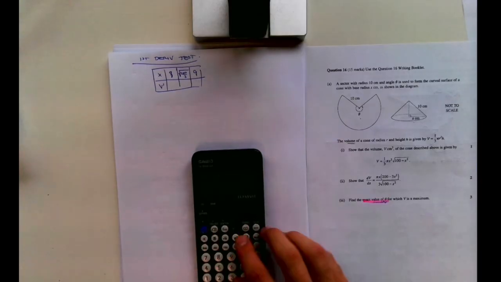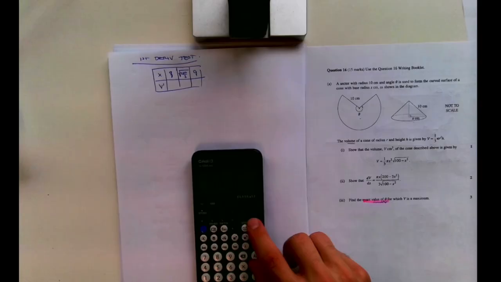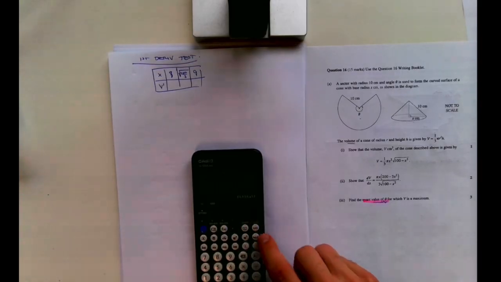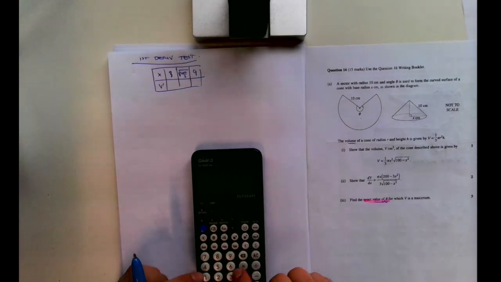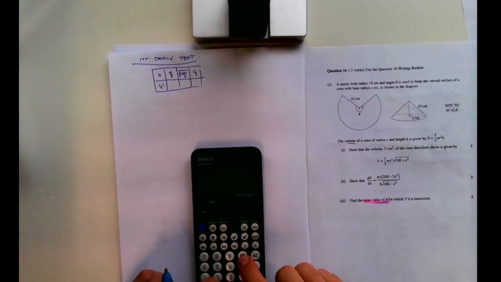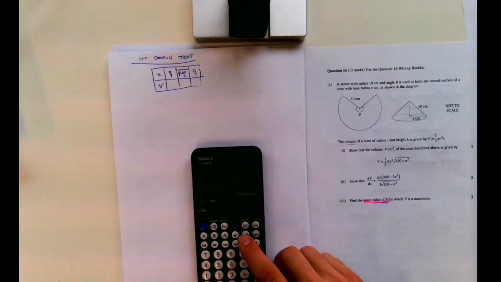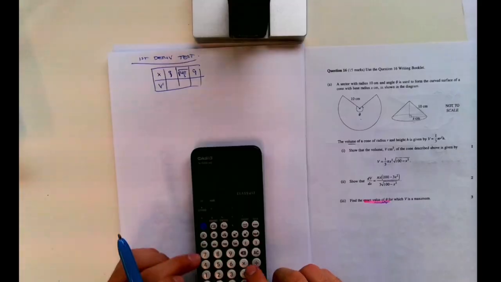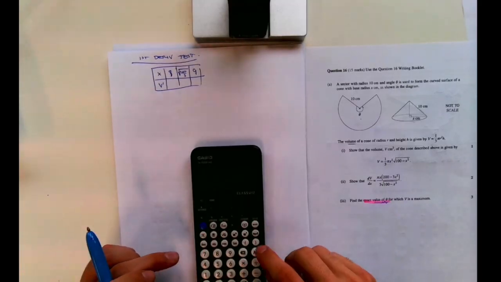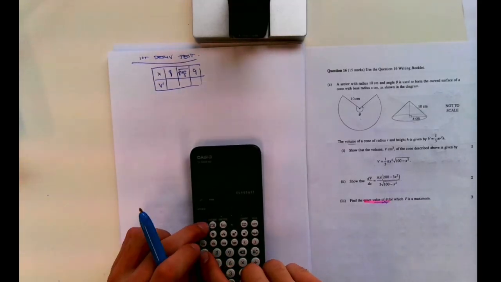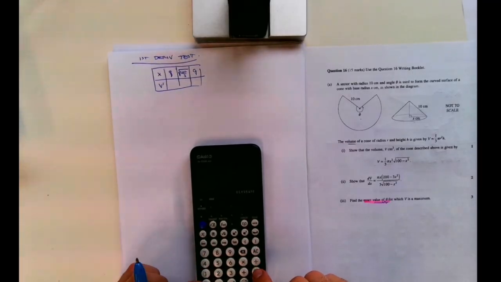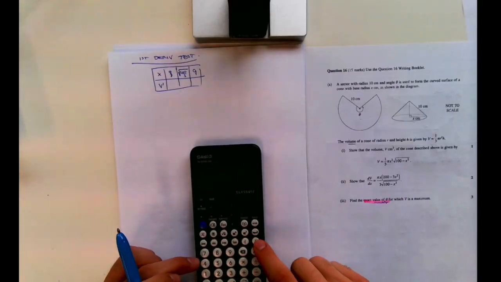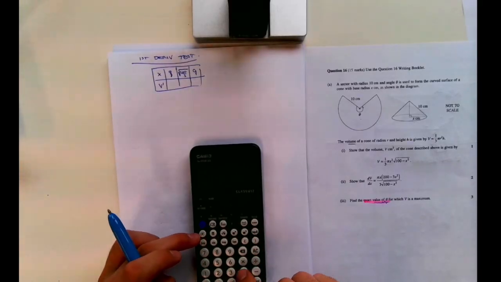See the mistake I made? I put the squared after the brackets. Let's try that again. Sorry guys, give me one sec. Just retyping it in.